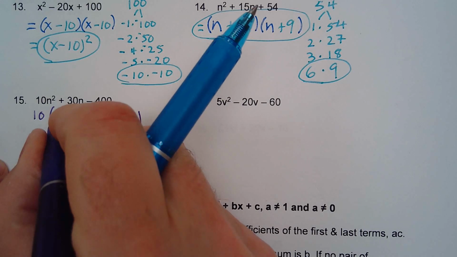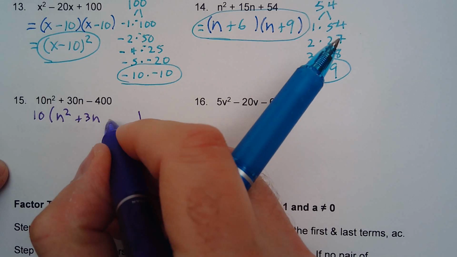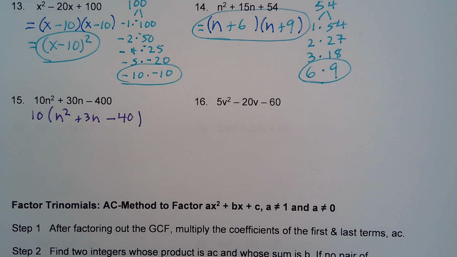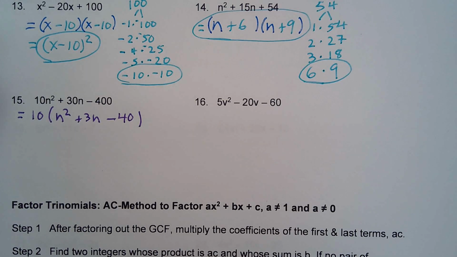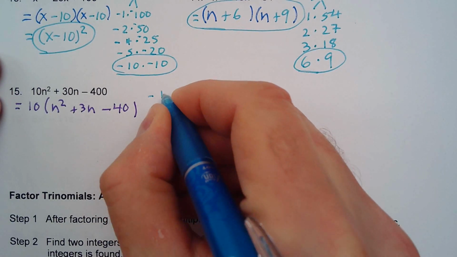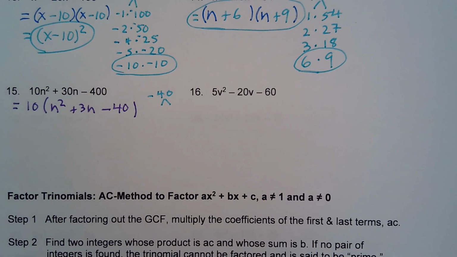That gives me n squared plus 3n minus 40. And now I'm working with negative 40. That is much smaller to work with than 400. That's doable. It's negative 40.